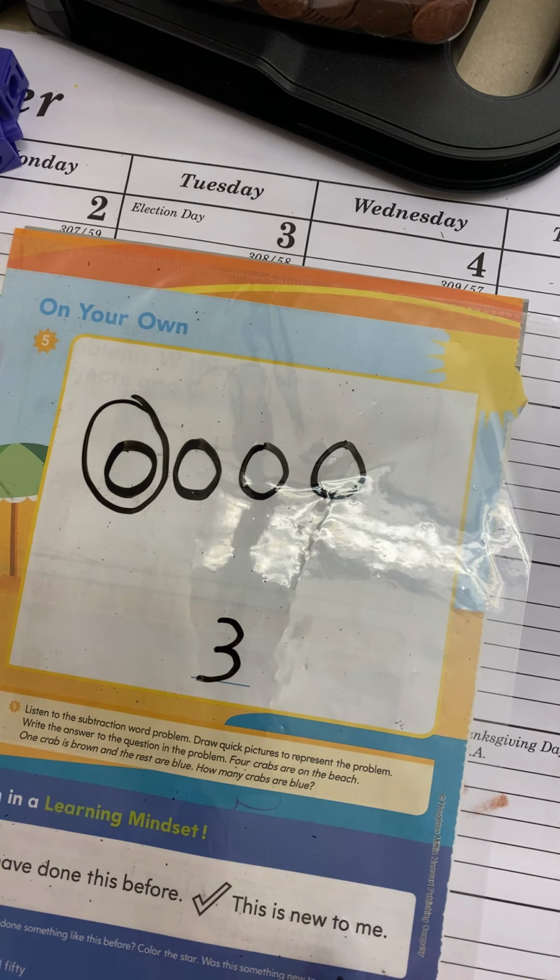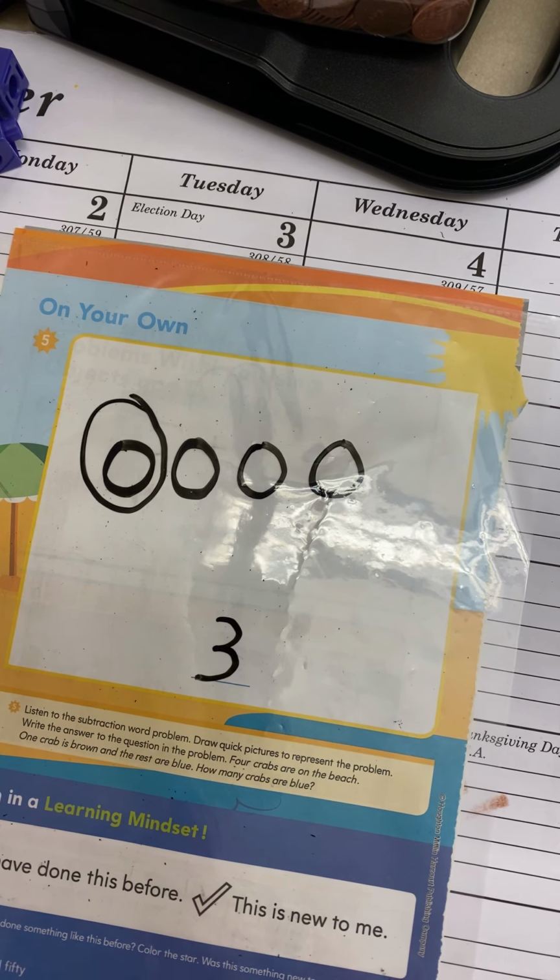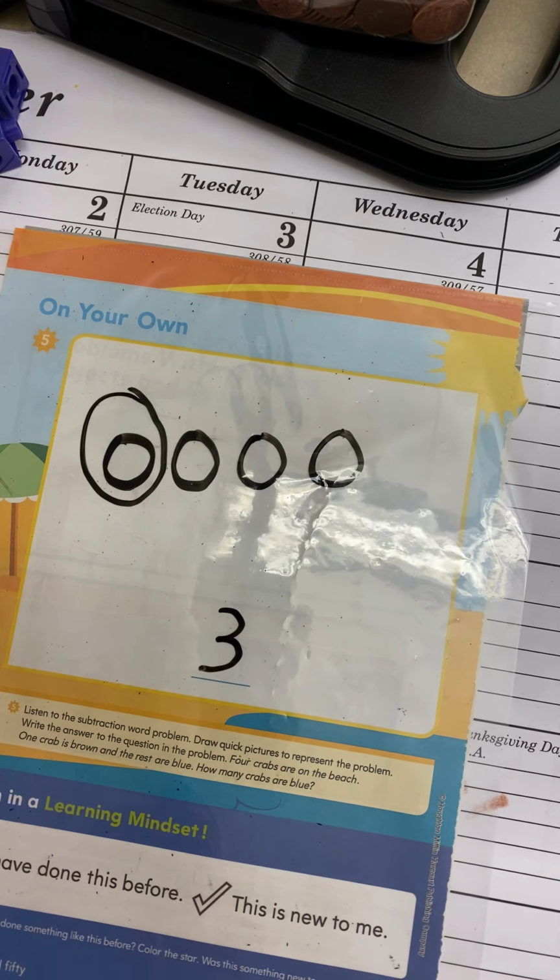I've done this before. This is new to me. Well, I think these ones might be a little bit new because it was presented in a different way. Choose one of those and mark it in.